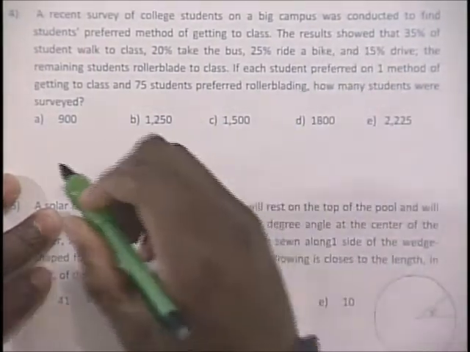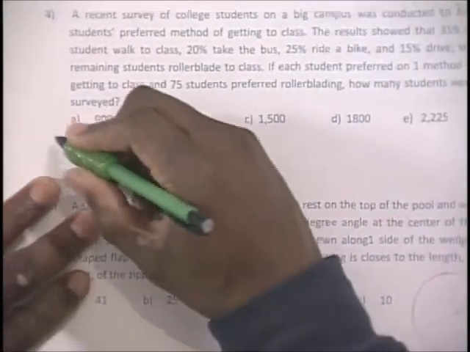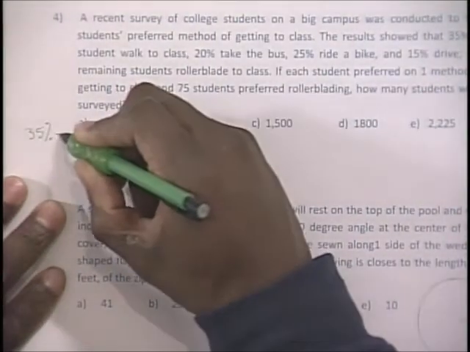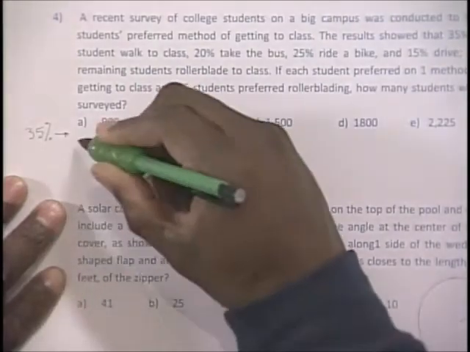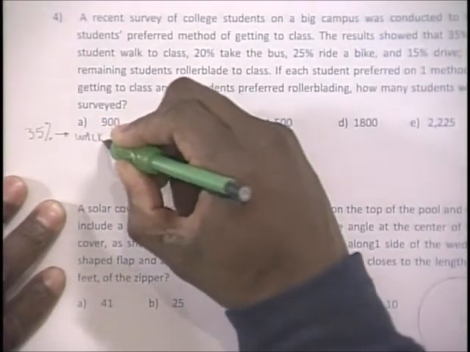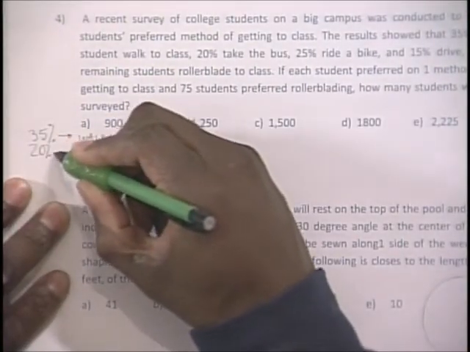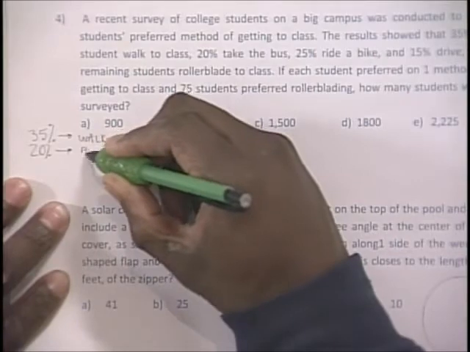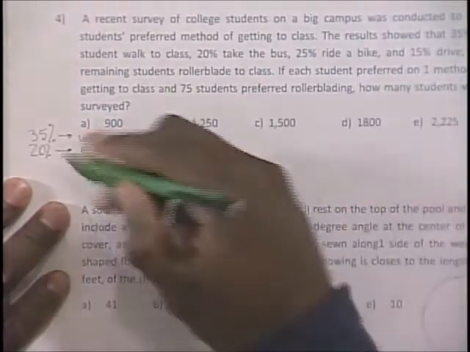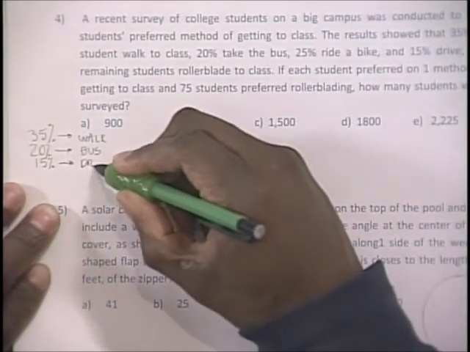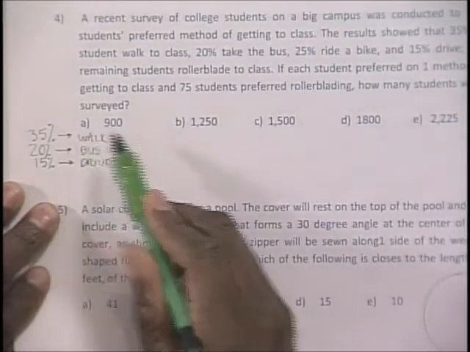The results showed that 35% of the students preferred walking to class. 20% of the students preferred to take the bus. And then 15% of the students, they didn't want to walk, they didn't want to take the bus, 15% preferred driving to class. Maybe they had a car or maybe they got a ride.